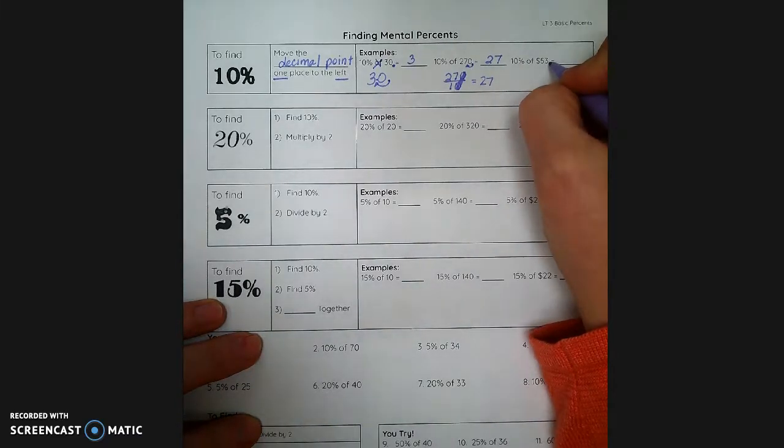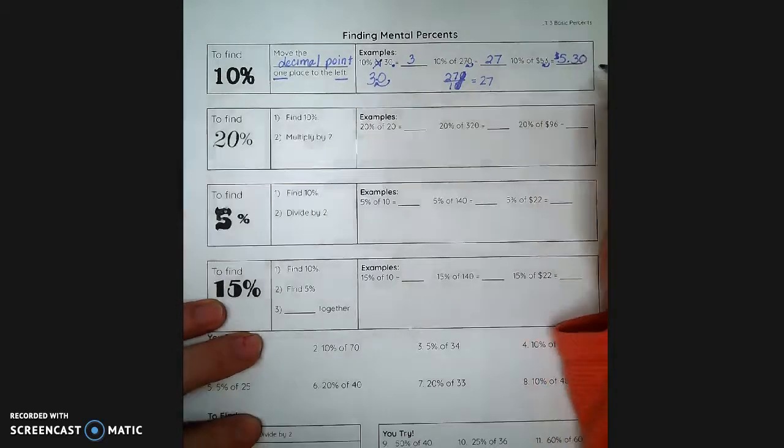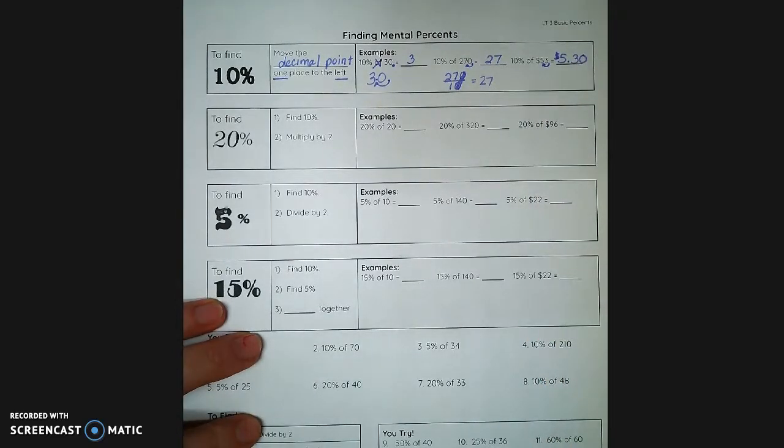So that last one, 10% of 53, is going to become, and since it's money, the money sign goes out in front, $5.30. Please make sure you're putting that zero on the end and that the dollar sign goes in front.